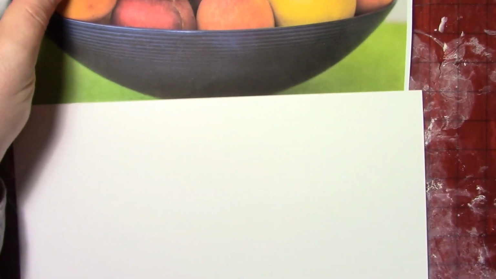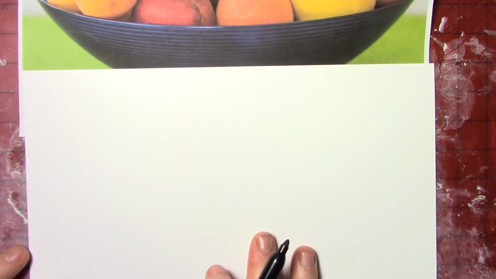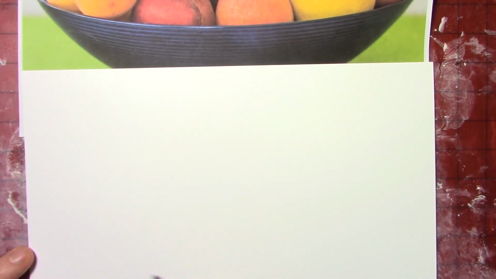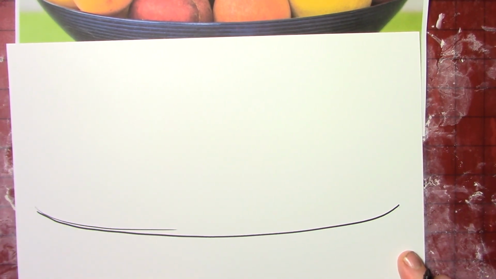Practice drawing that. And then once I've practiced drawing that curve, move that up to the top so I'm not tracing it here. Once I've practiced drawing that curve, then I can come here onto my paper and draw that curve in. Now, didn't quite get it that first try, but whatever.